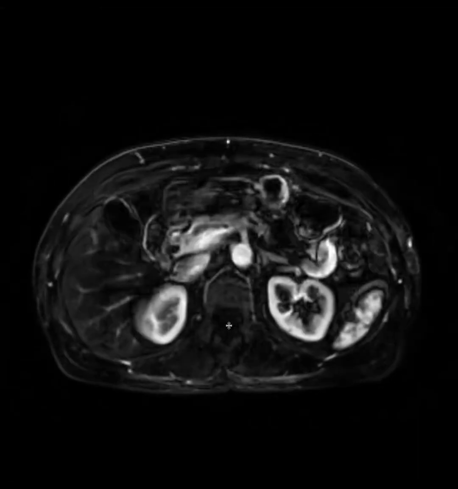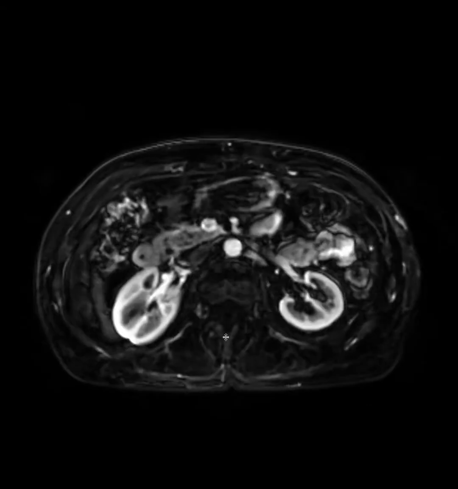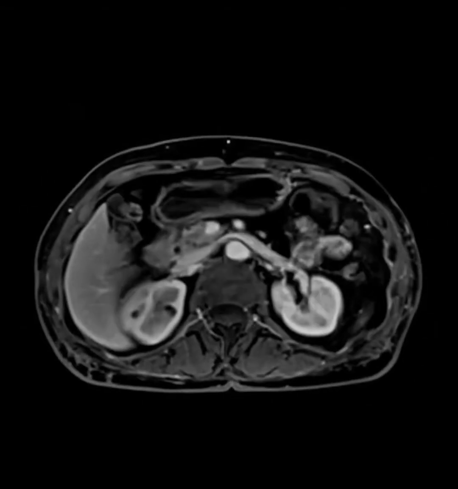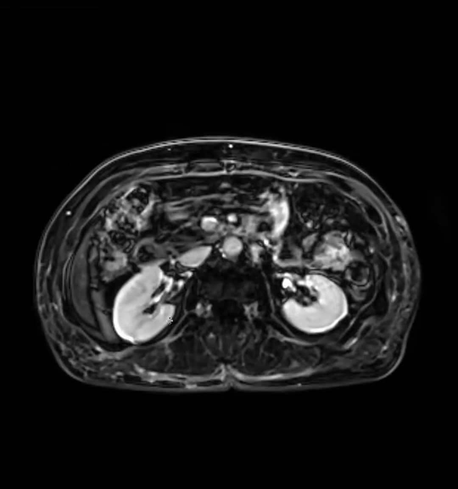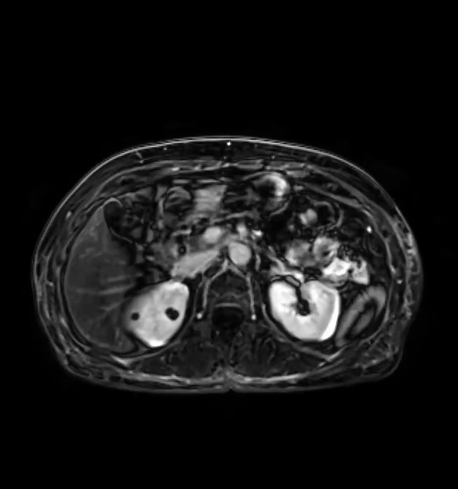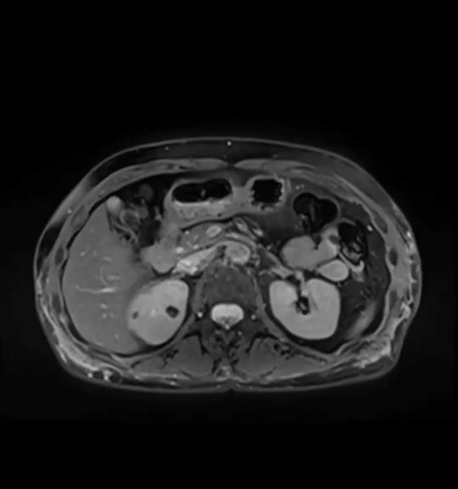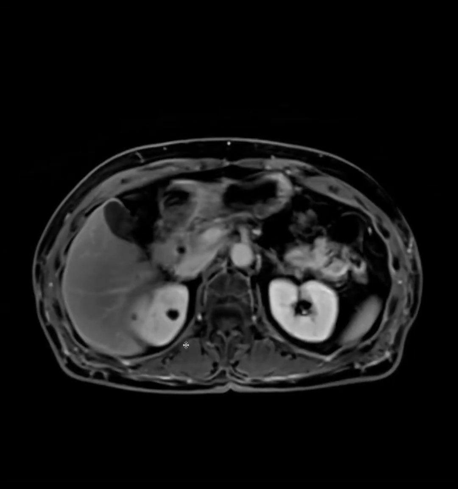Here, let me give the subtractions. It's not really enhancing. Give me the delayed. For a second, I thought calyceal diverticulum, but here it is, T2 darkness. There's no excretion, so not a calyceal diverticulum. So it was really T2 dark, non-enhancing.